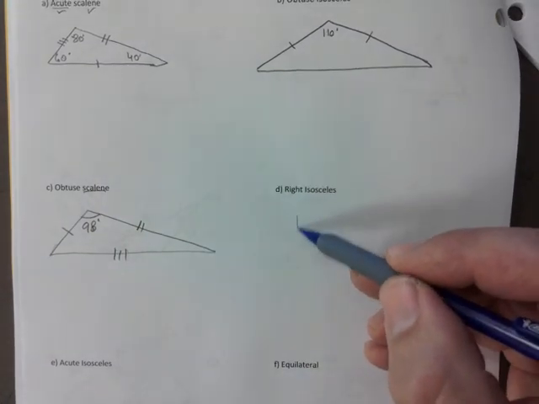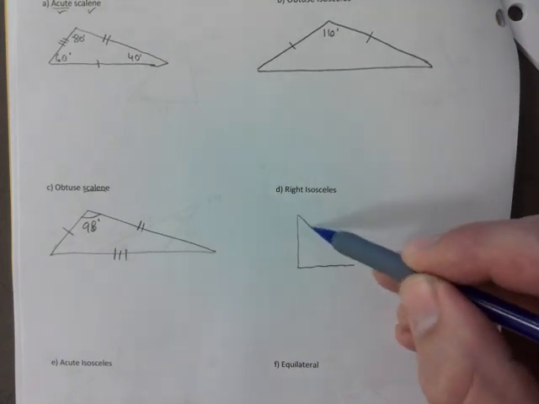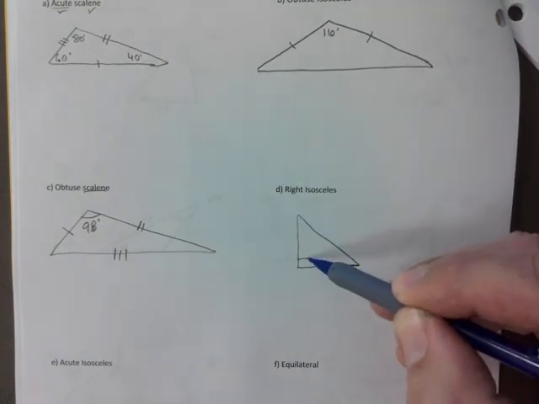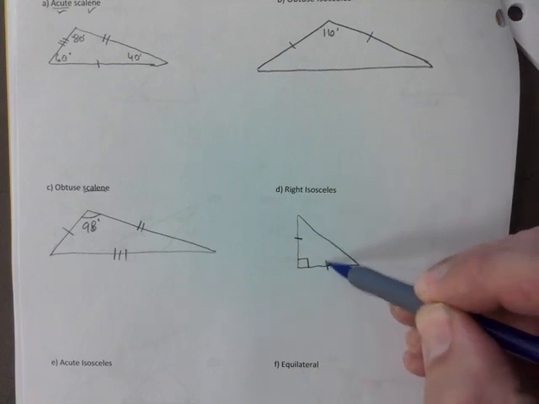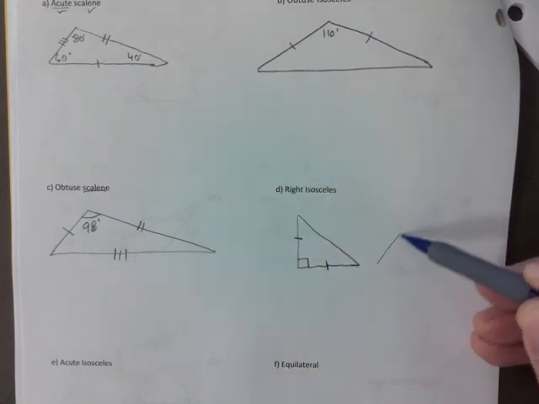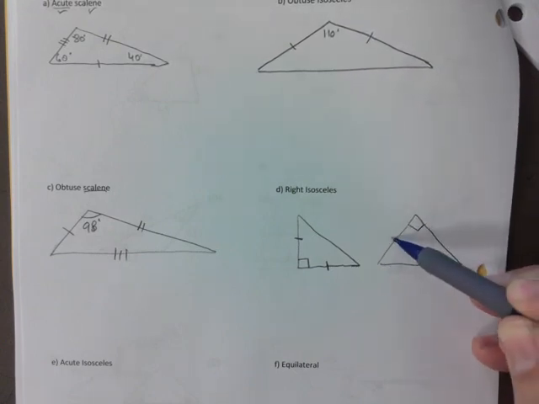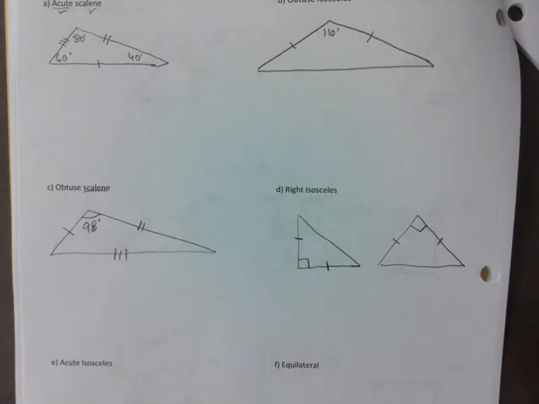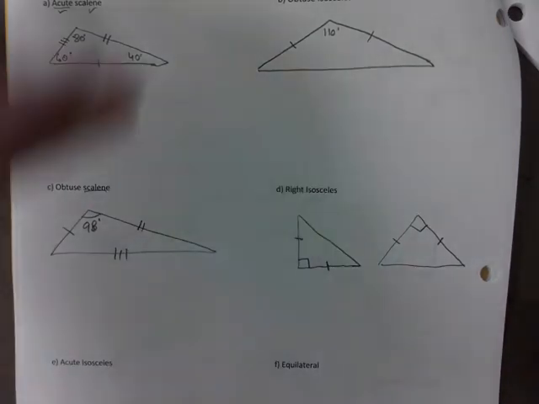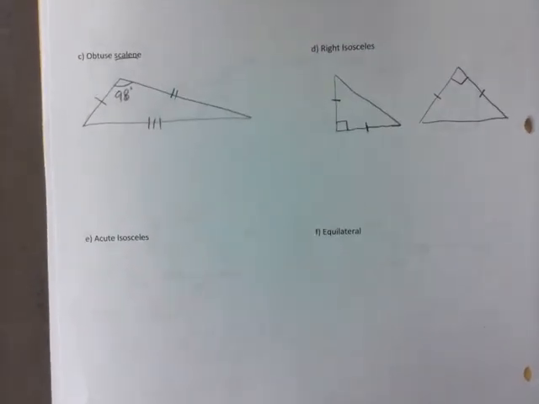Right isosceles. You can have it like this, and have this and this. Or if you'd like to have the right angle at the top, that's fine as well. So all those are right scalene, right isosceles triangles.